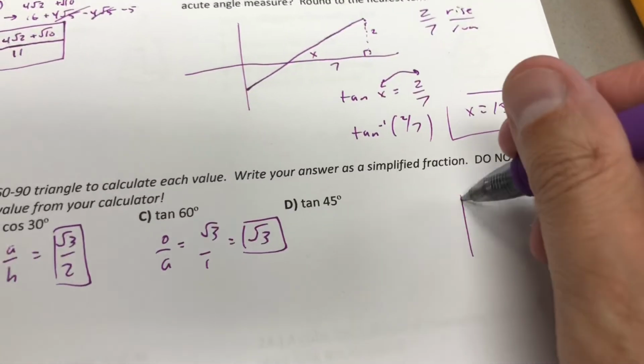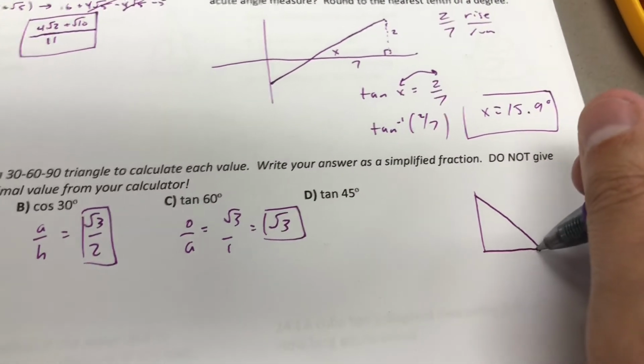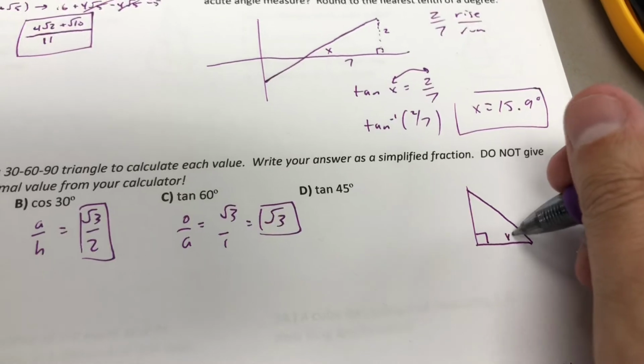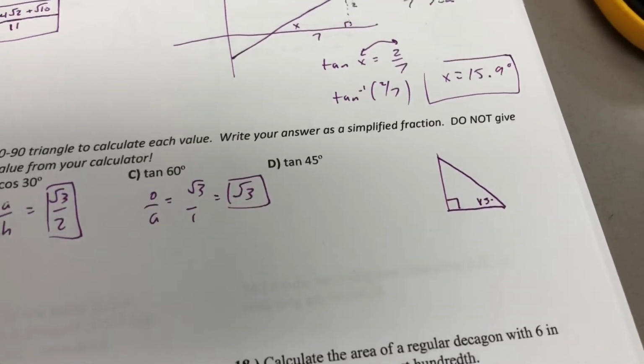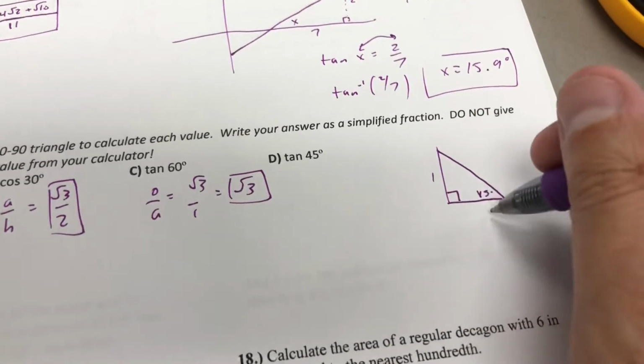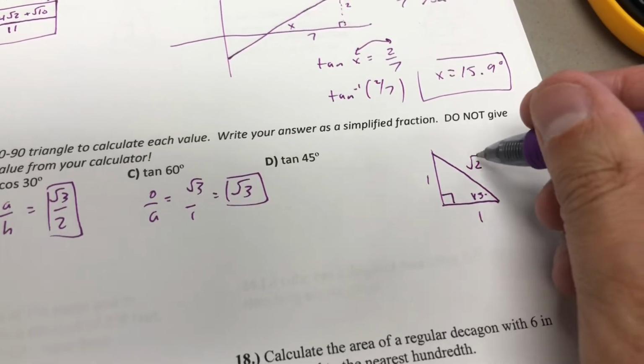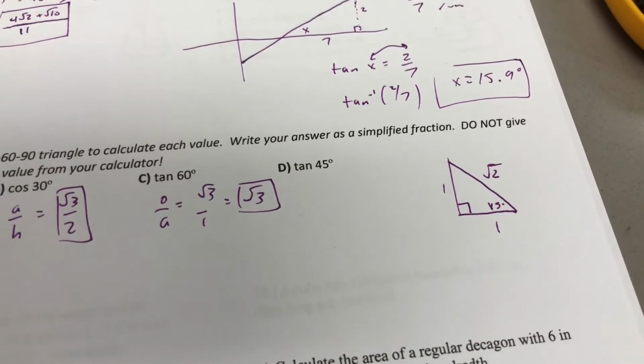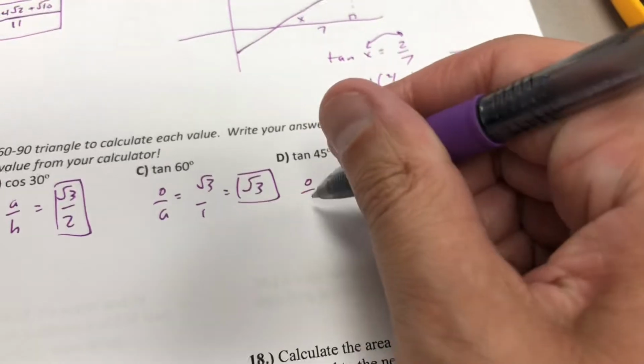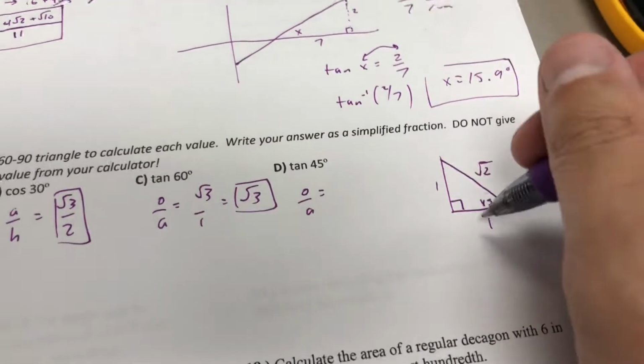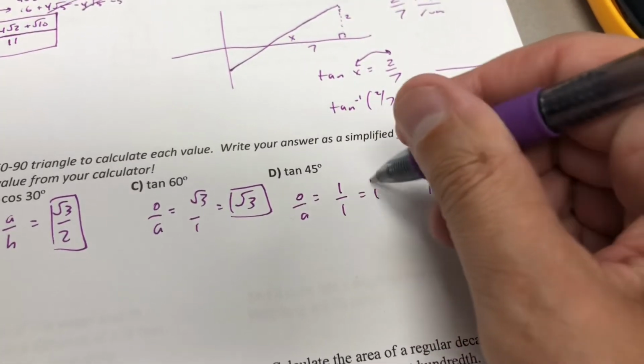Tangent of 45, going to make a right triangle. The opposite side is 1, adjacent side is 1, and I usually use radical 2. Tangent is opposite over adjacent, and that is going to be 1 over 1, which of course is equal to 1.